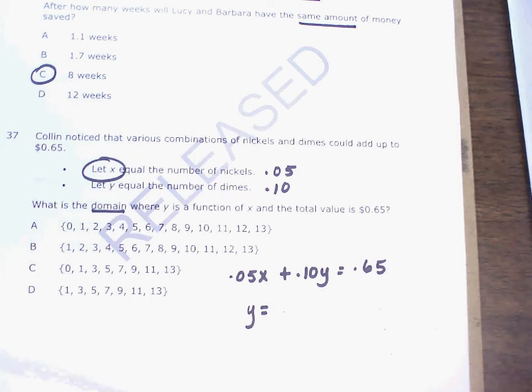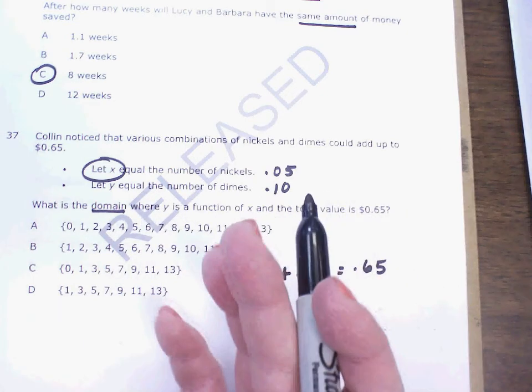Which one can you eliminate right off the bat? There's 2 that you can eliminate right off the bat. Right, which one? Very good, because they have 0. So you only have to try B or D.